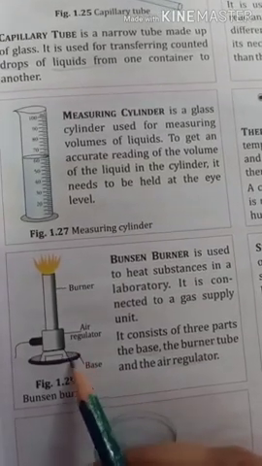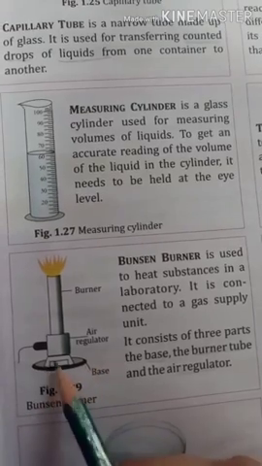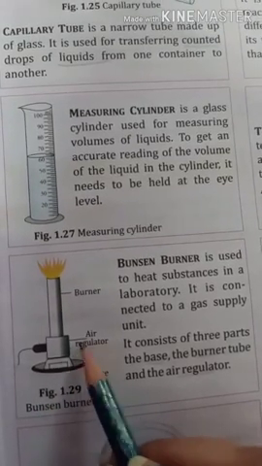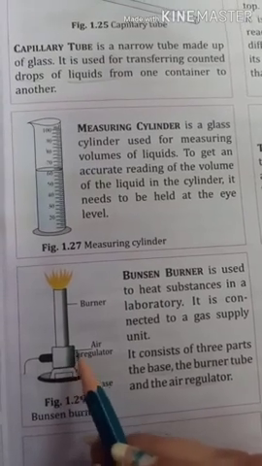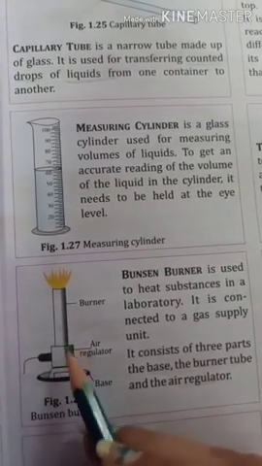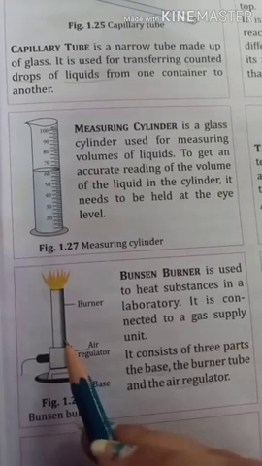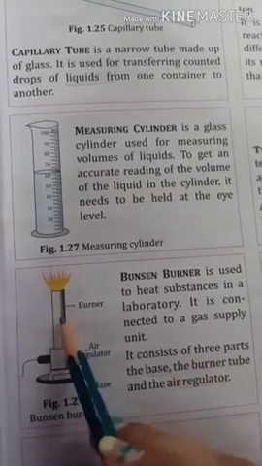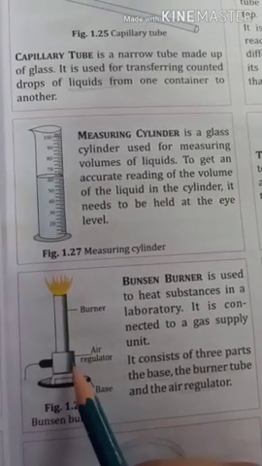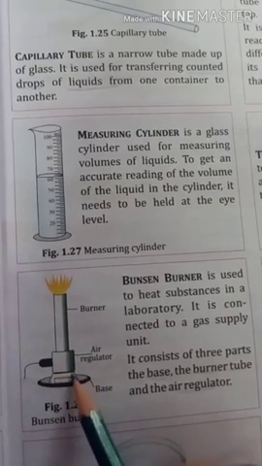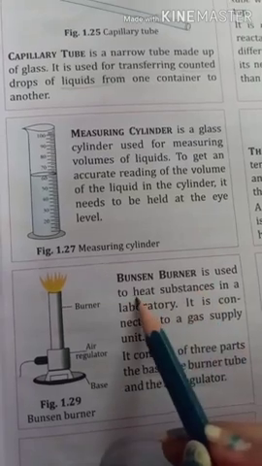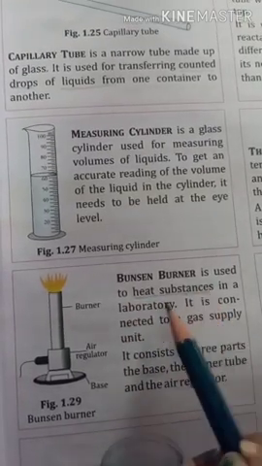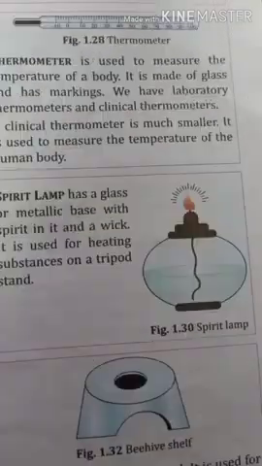So here we have the base of this Bunsen burner, then the air regulator. From this point we can change the amount of air accordingly, and the third part is the burner tube. So this is the burner tube, this is the air regulator, and this one is the base of the Bunsen burner. And a Bunsen burner is used to heat different substances in the laboratory.